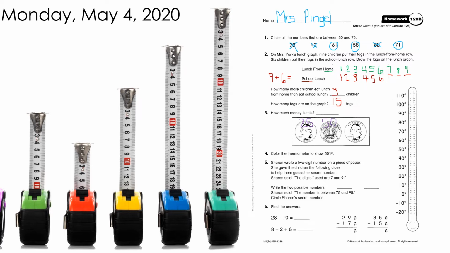And then 25 more makes 75. This is 75 cents. Now don't worry, in first grade, your first grade teachers will teach you the entire lesson and they'll get you really ready to count money.